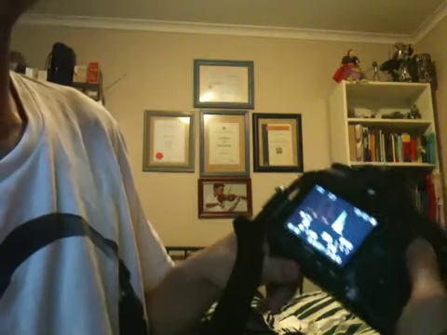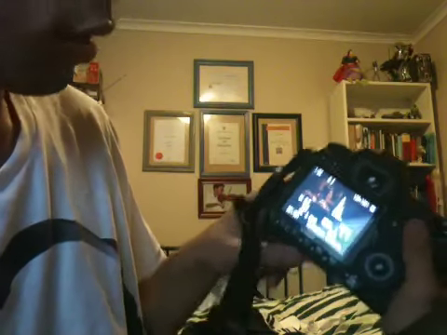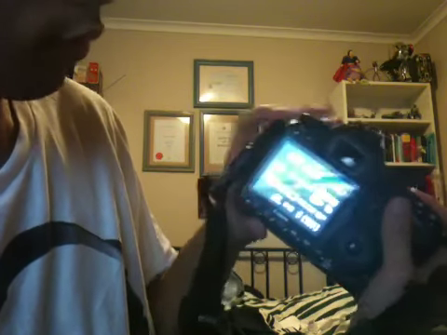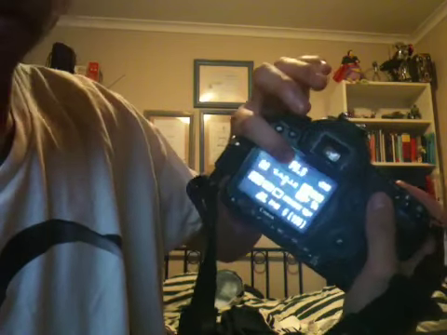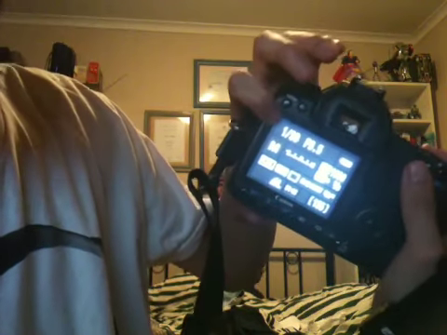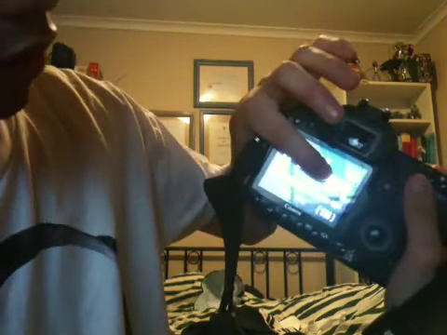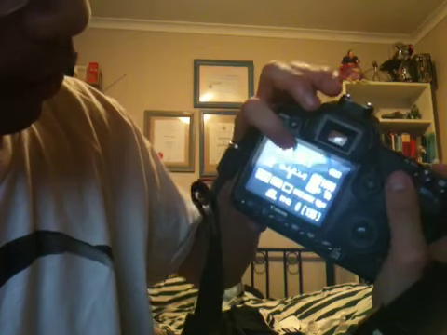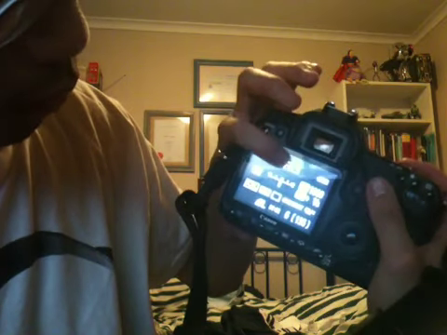So I'll show you on the camera, it'll be much easier. Pretty much here, we have our basic settings of aperture, also known as f-stop. We have our shutter speed here and our ISO. So basically f-stop, small number, more light.